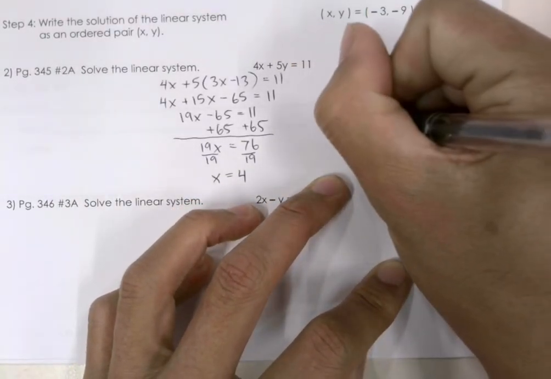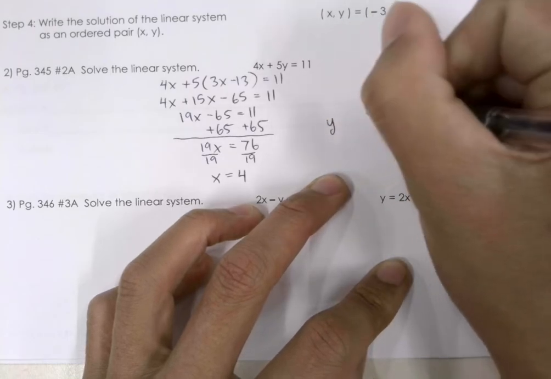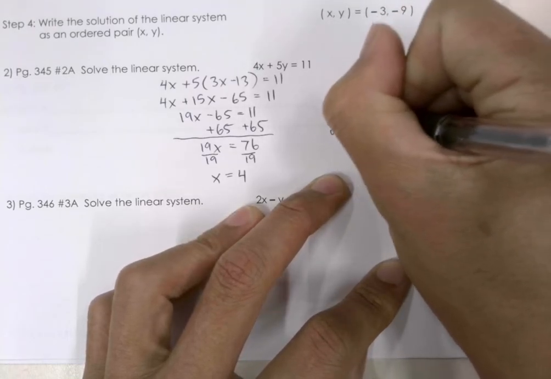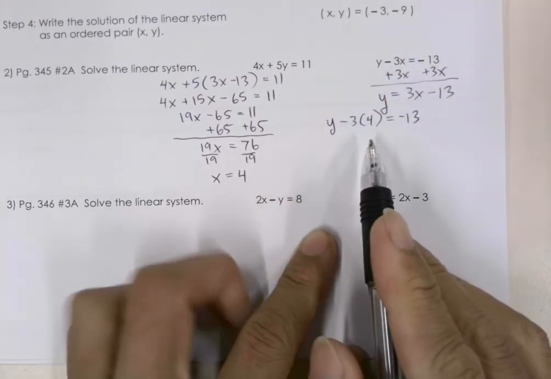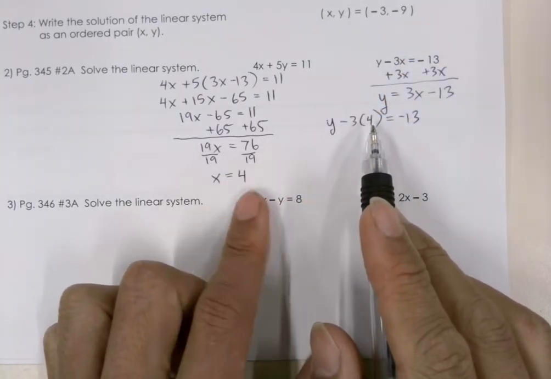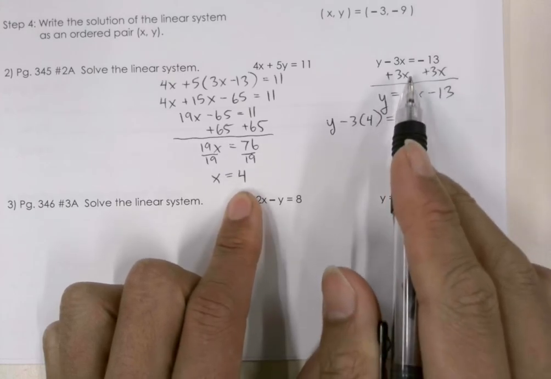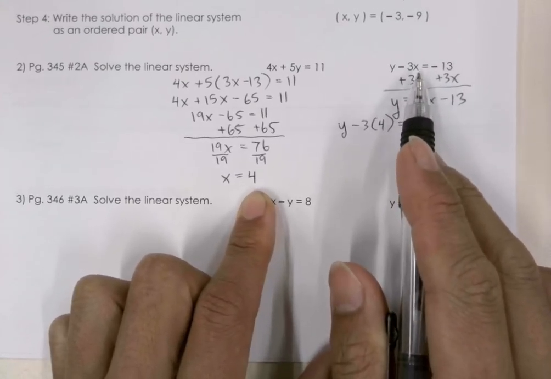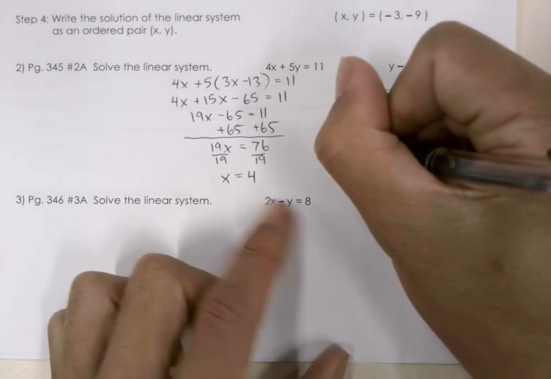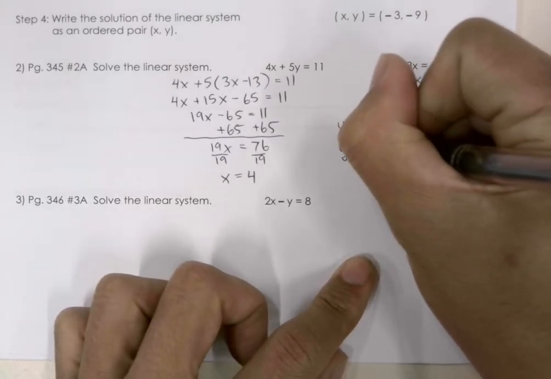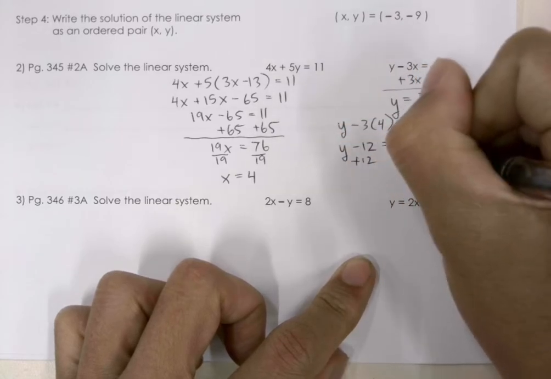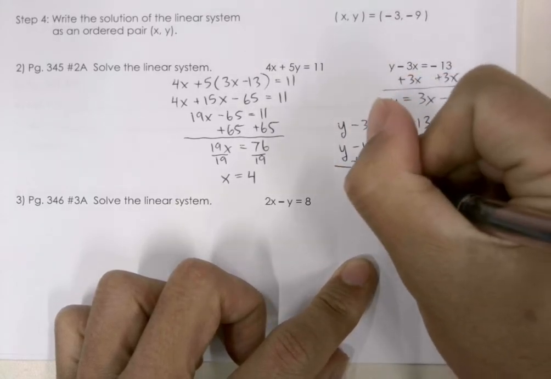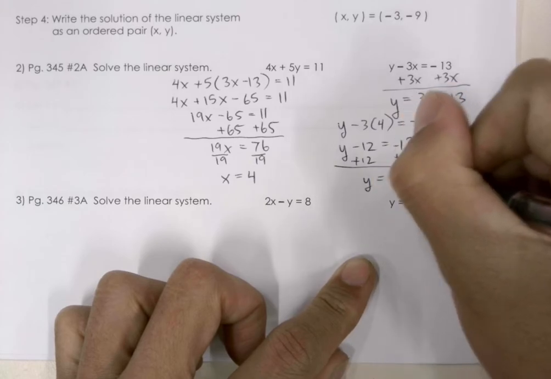We'll say y minus 3 times 4 is equal to negative 13. And what did I do? I substituted in what I found x to be equal to into equation 2. Then I'm going to go ahead and multiply, and I'll say y minus 12 is equal to negative 13. Add 12 to both sides of the equal sign, and I get y is equal to negative 1.